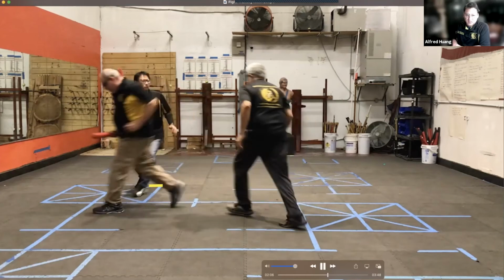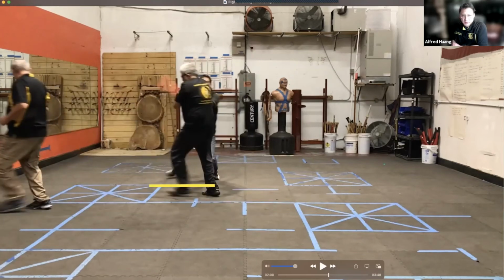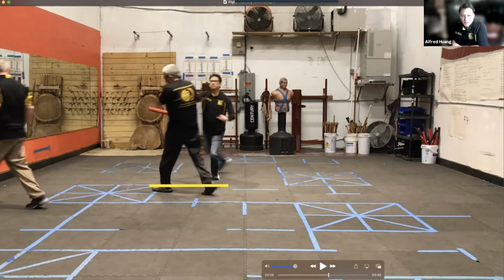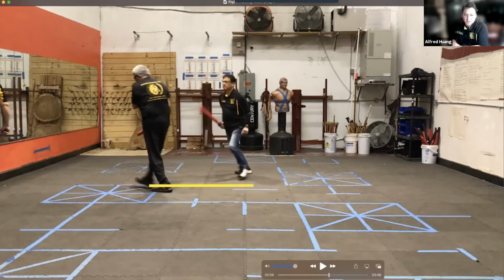Here comes a secondary attacker. I do a pendulum swing and I move my body to the opponent's outside, creating angle. I'm not square, and I'm able to land another blow to a precise target to the face.